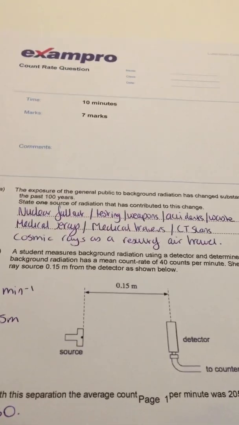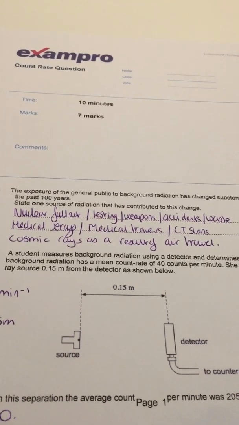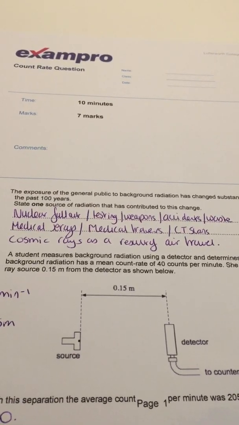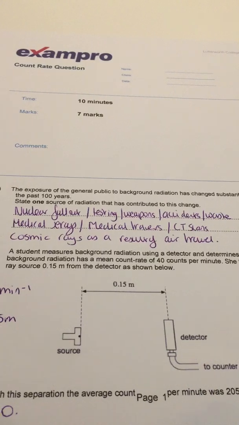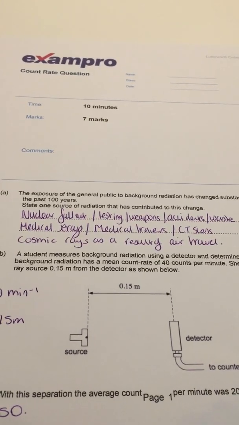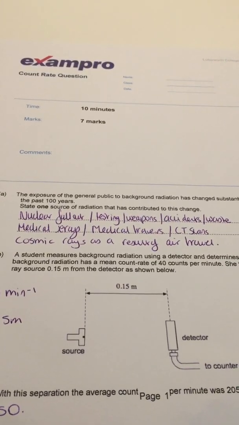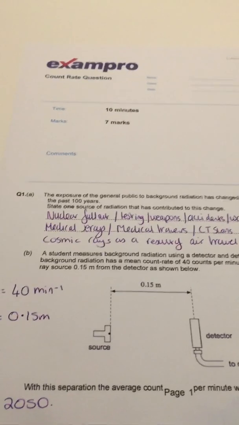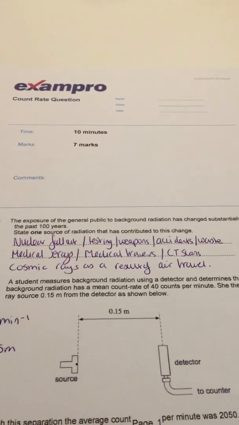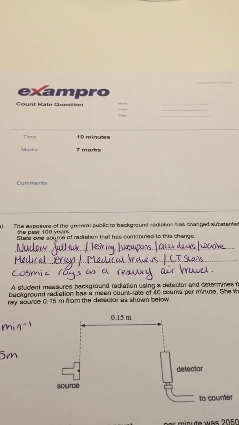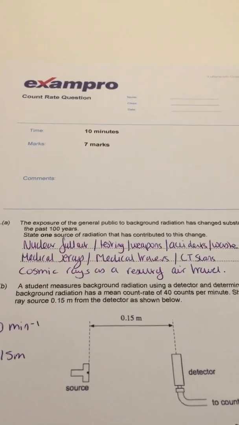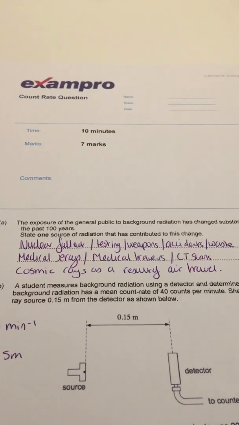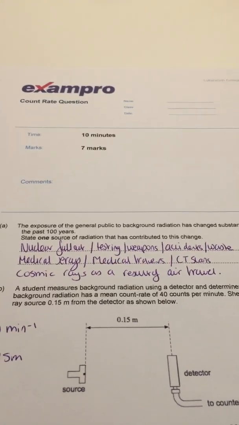So the three areas you can talk about, it's only worth 1 mark, so you can just put one of these. You could put nuclear fallout, nuclear testing, nuclear weapons, nuclear accidents, and nuclear waste. You could talk about medical, so X-ray, or medical tracers, where you inject gamma radiation basically, and have a PET scan, or a CT scan, which is like multiple X-rays. Or you could say increased exposure to cosmic rays as a result of air travel.